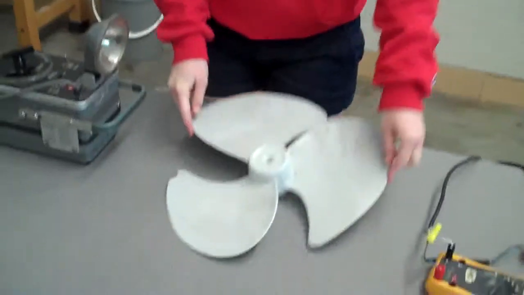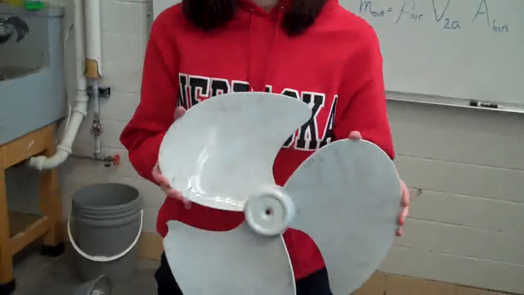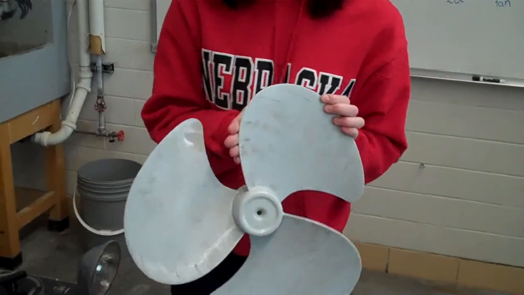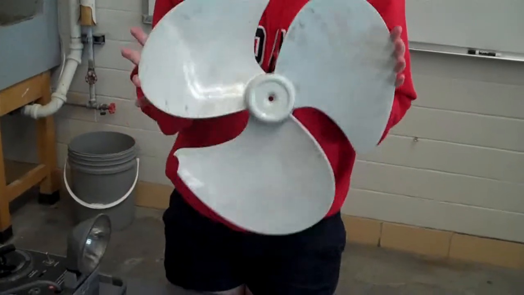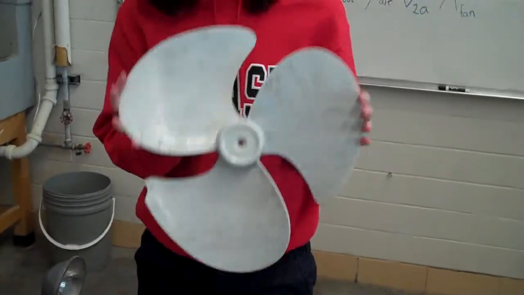For all your geometry measurements, use this open fan blade. We'll give you the angle beta 2, but you have to measure the area of the fan as well as an average radius.